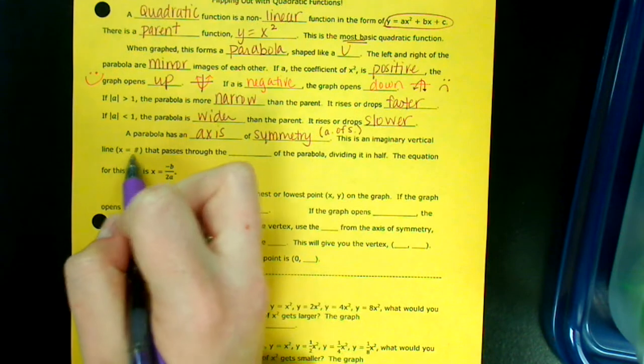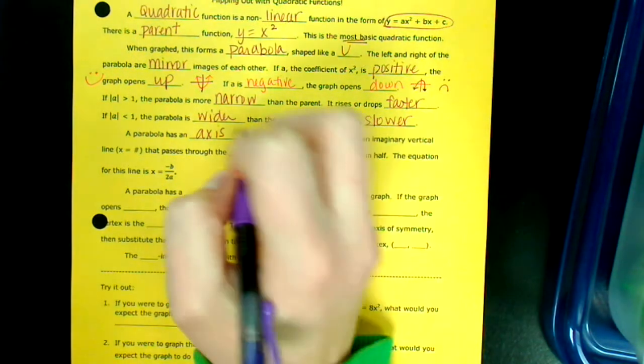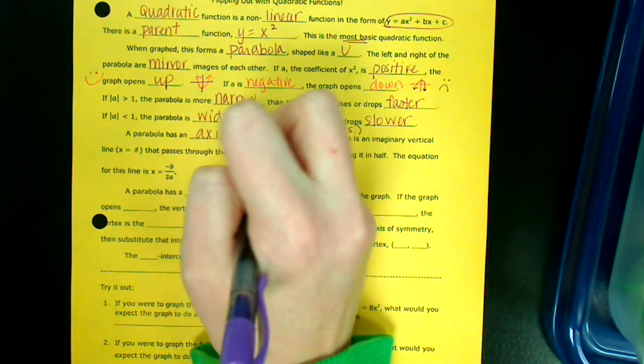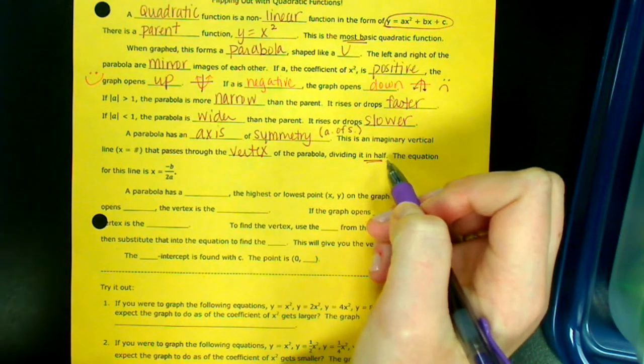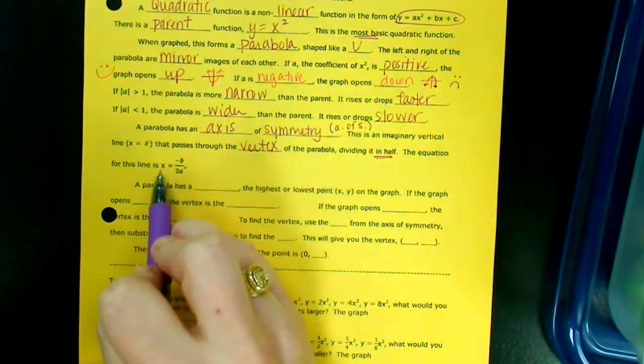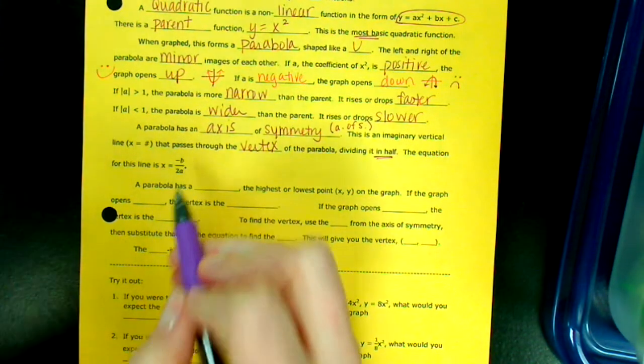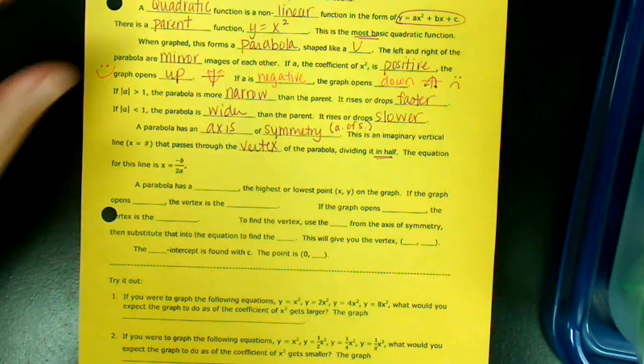And so vertical means it's an x equals some number. And it's going to pass through the vertex. And we'll talk about the vertex in just a minute. Dividing in half. And again, those halves are mirror images. There is an equation. It's x equals negative b over 2a. We will be using this in class.